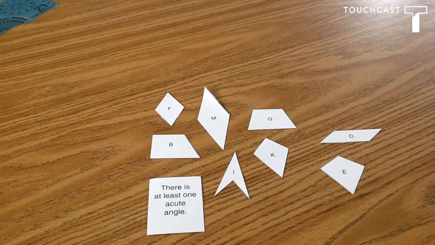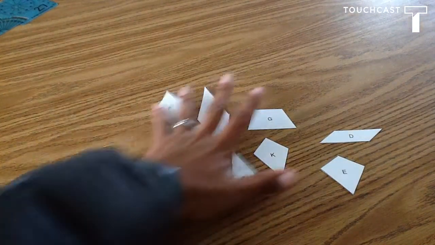We're going to try this one last time. This one has to do with the sides again.